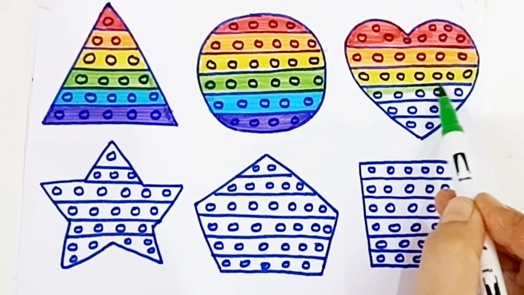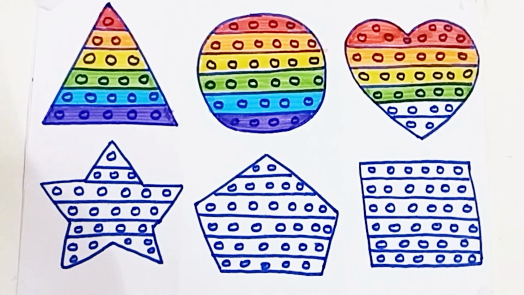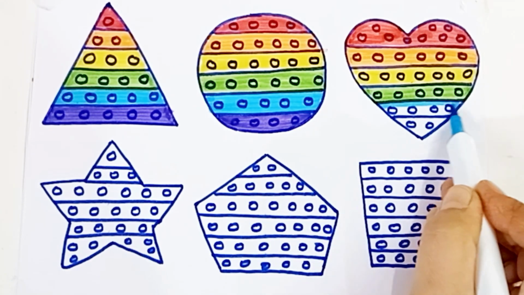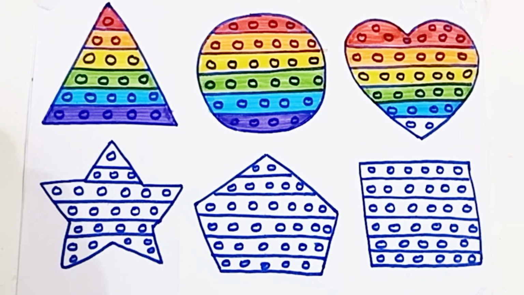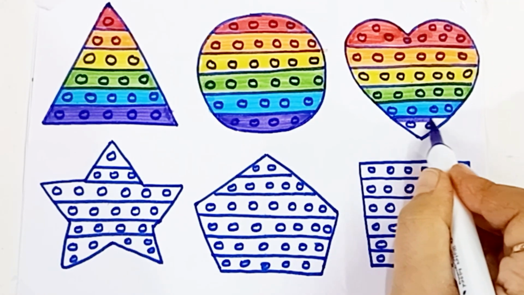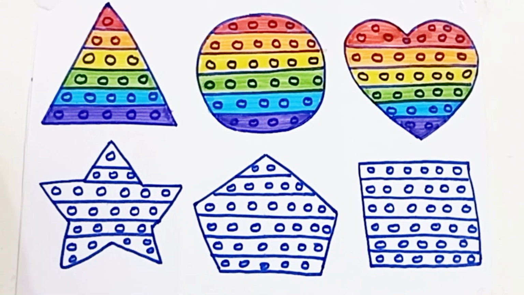Heart puppet. Green is also rainbow color. Purple. This is heart. Heart puppet.